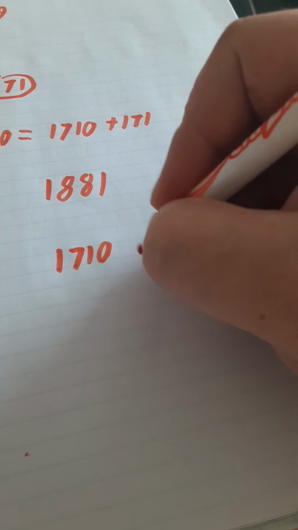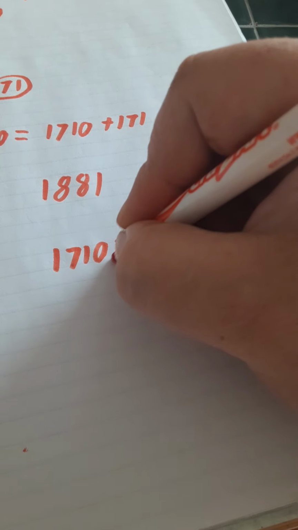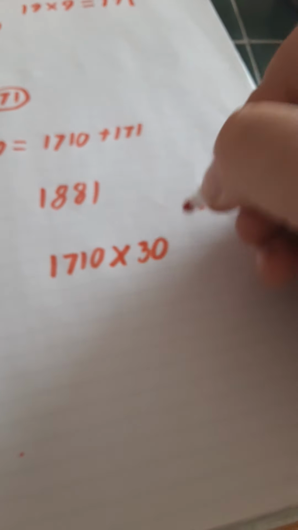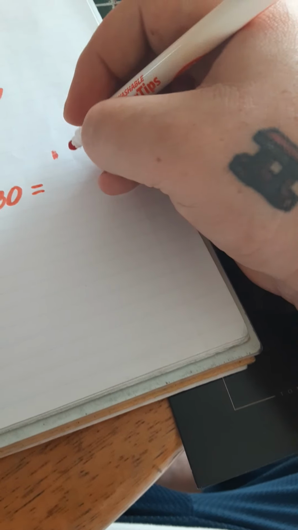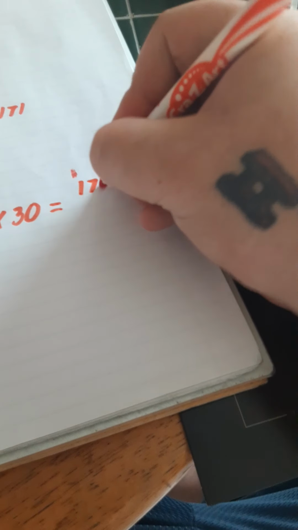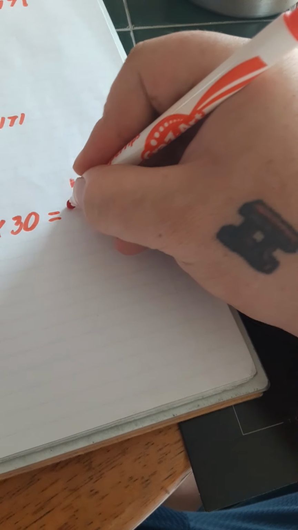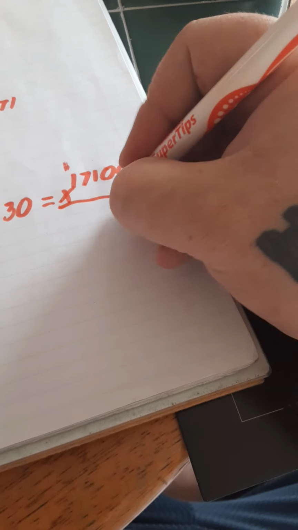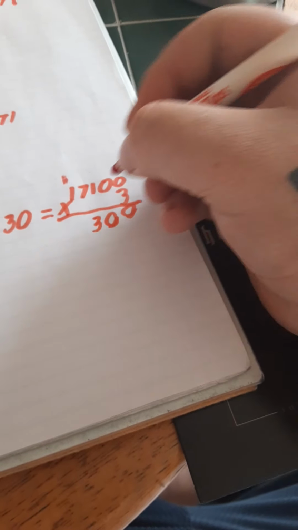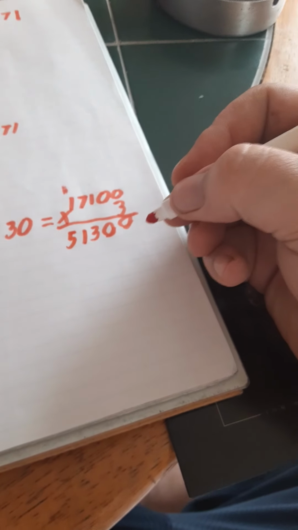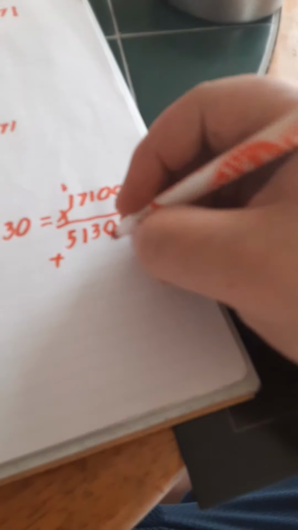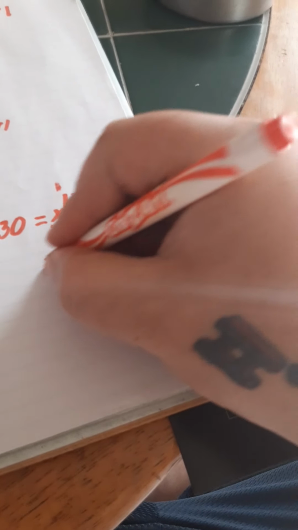times 30, I believe. Equals 171,000 times 3,0,0,3,2 plus 171.